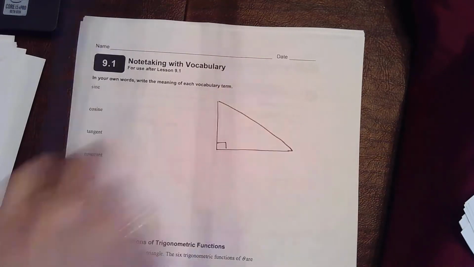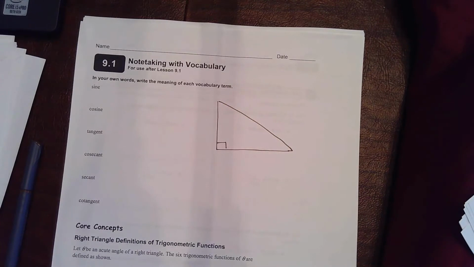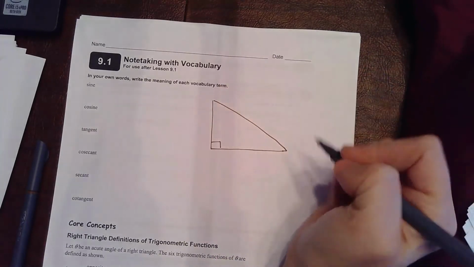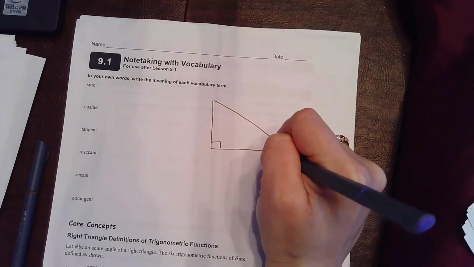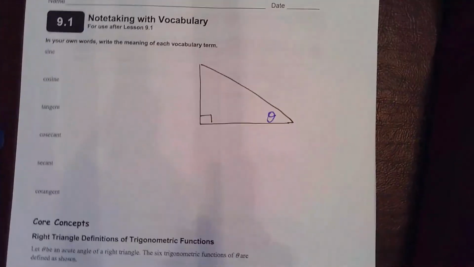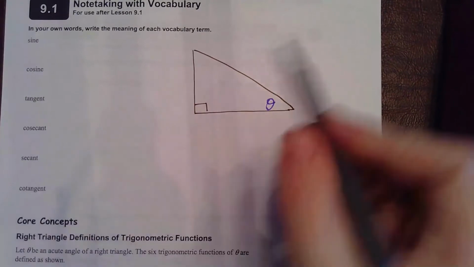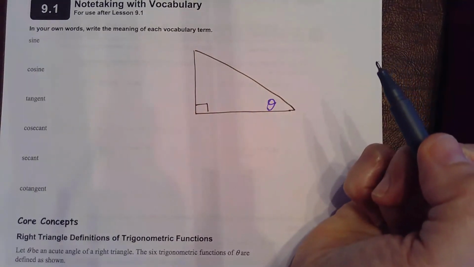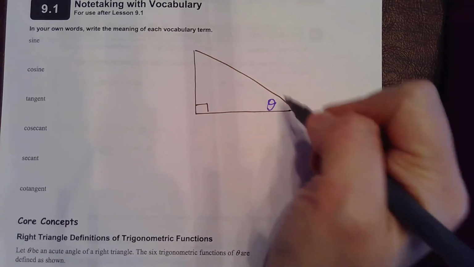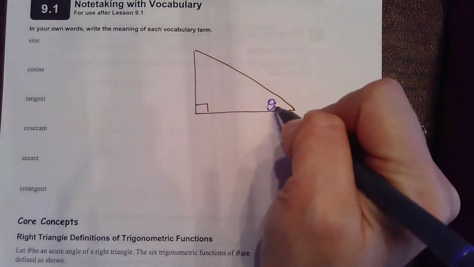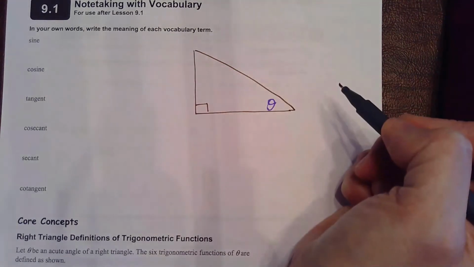So here we go. And what we learned in right triangle trig is that we have two different kinds of angles. These are our acute angles. So I'm going to call this theta. We use the Greek symbol theta. I would imagine that's not new to you guys, but that's what we would call this angle. It's just like using a variable like x or y, but we're going to use Greek letters to represent angles.